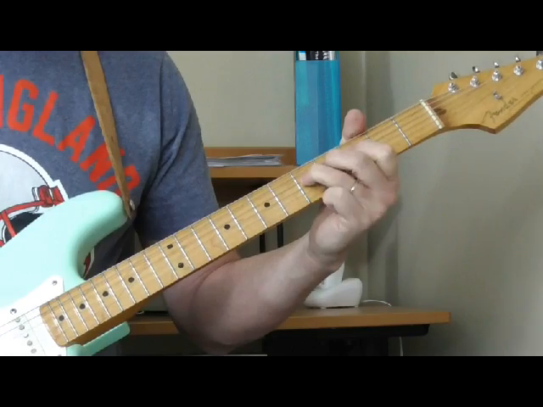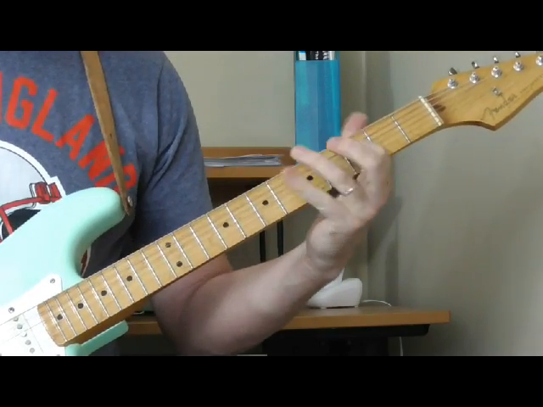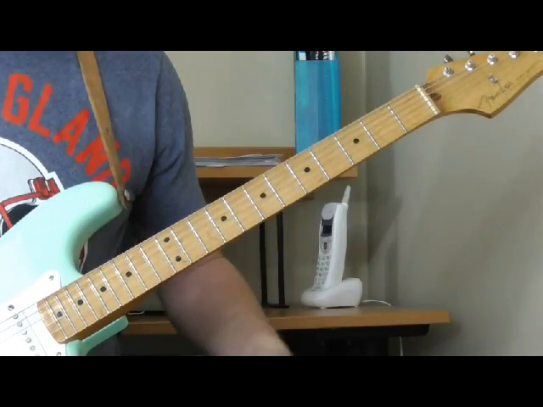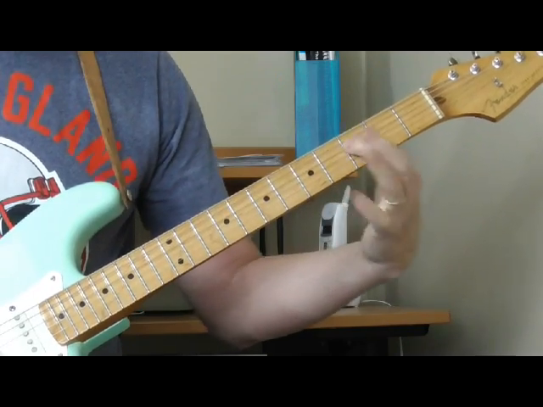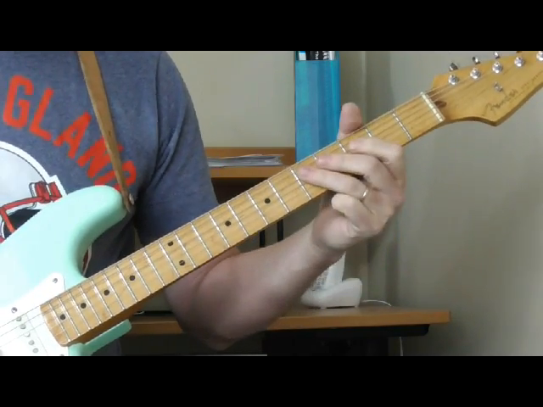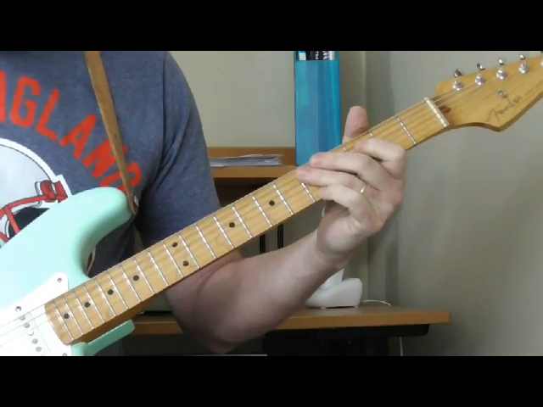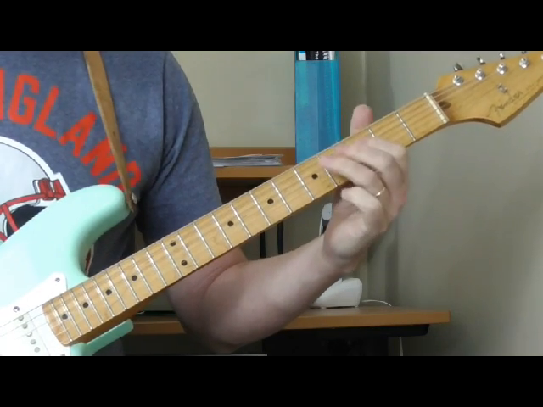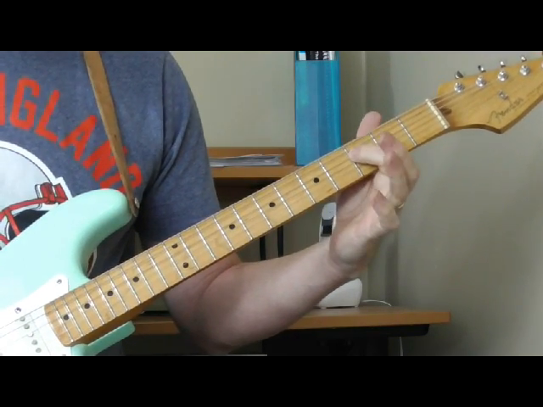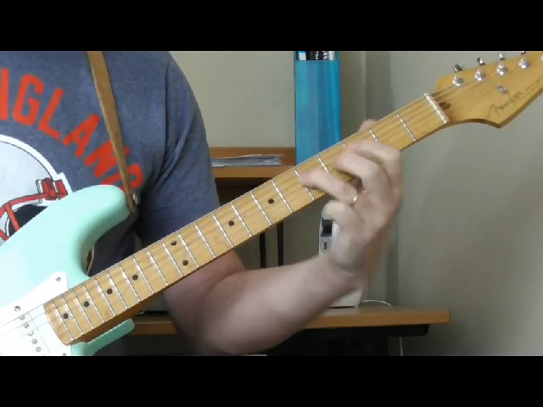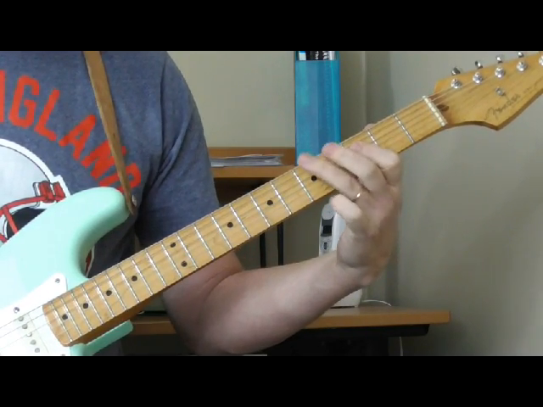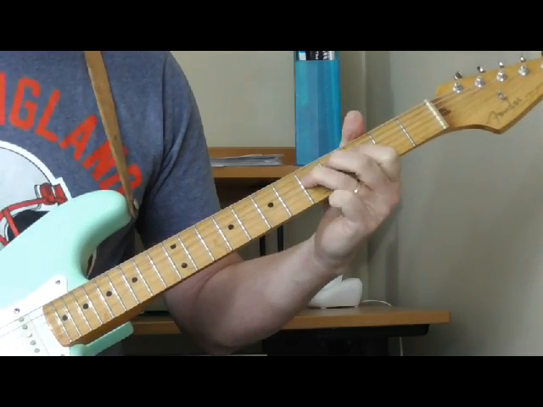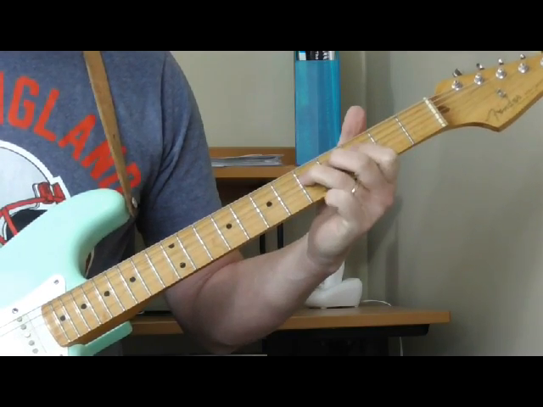Then for the turnaround, it's like that. So what we're doing, we're going to hammer on from the 3rd to the 5th fret on the 4th string. And we're going to pick that 3 times. 1, 2, 3. Then we're going to do a hammer-on pull-off on the fourth string, from the 5th to the 3rd on the 4th string to the 5th fret on the 5th string. We just play it real fast. That's the first part of that.